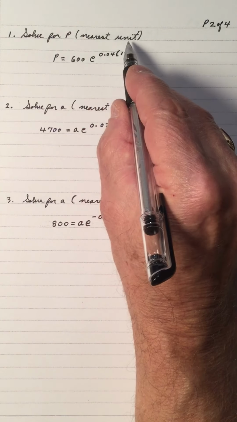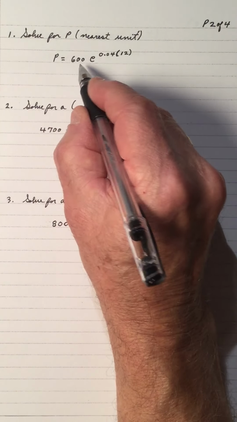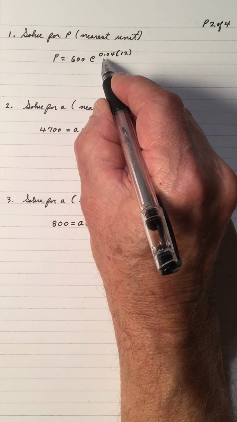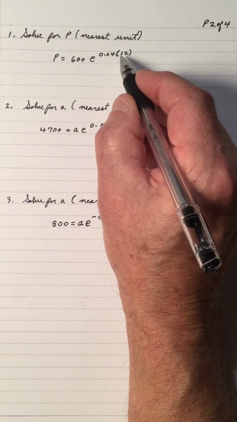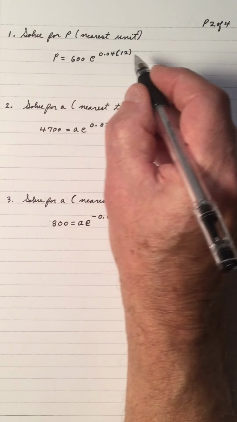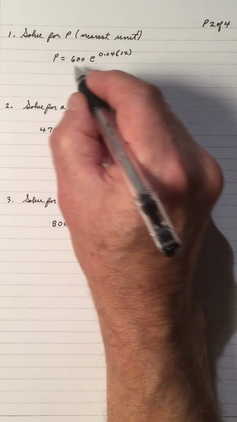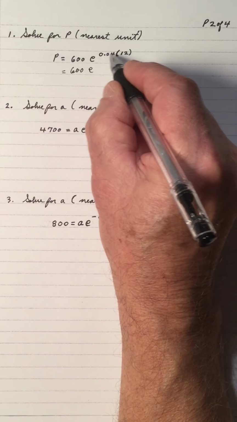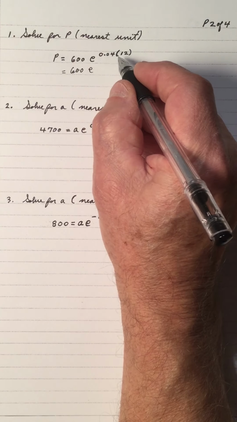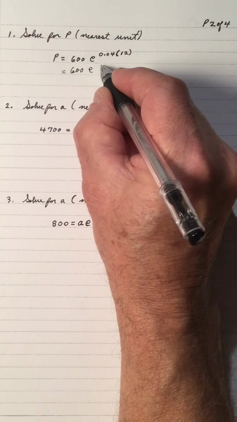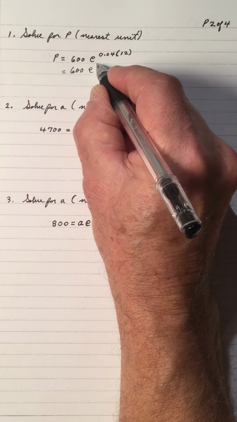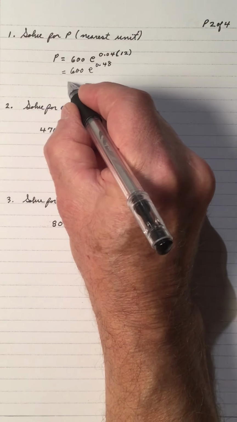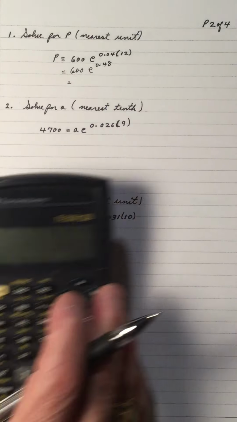Solve P to the nearest unit. P equals 600 e to the 0.4 times 12. I can put this all in the calculator, or I could go 12 times 0.4, so that's 4.8.